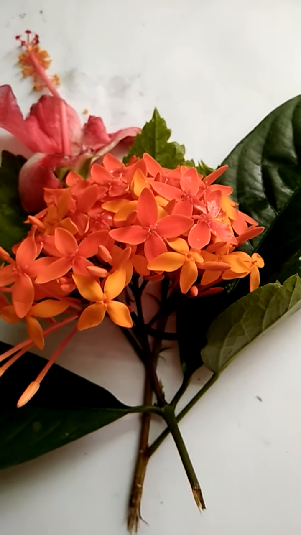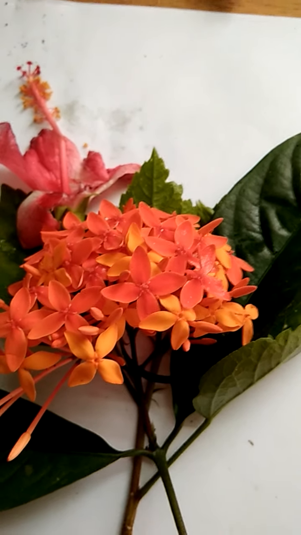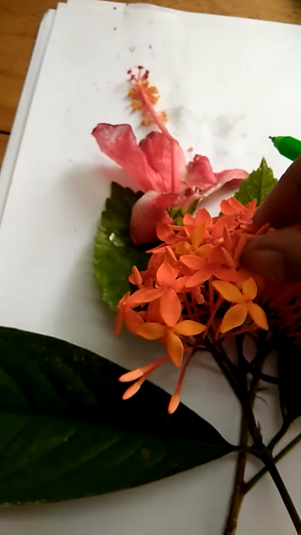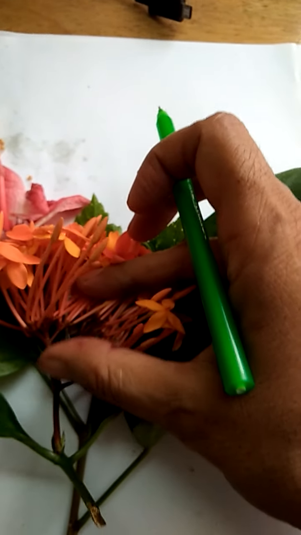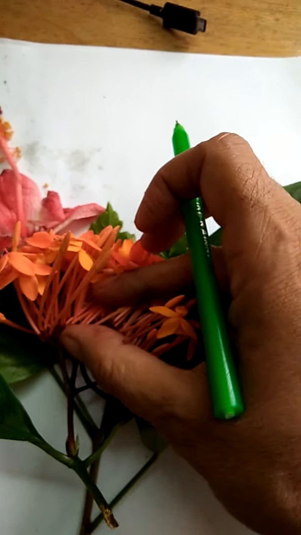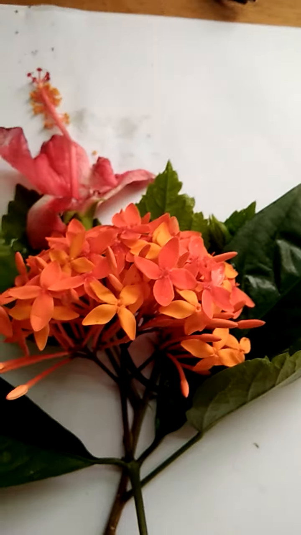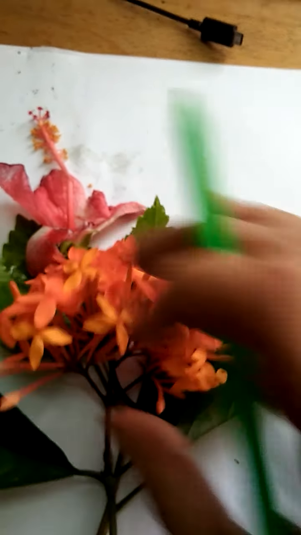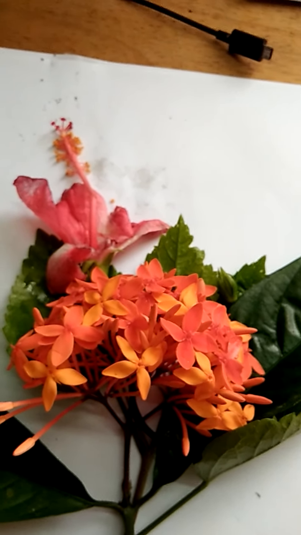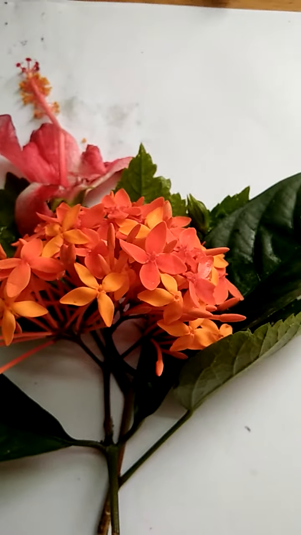Now what is the definition of inflorescence? The mode of arrangement of flowers on a spatial branch. So in the case of the Ixora plant, just see the spatial branch. This is known as the spatial branch. So the arrangement of the flowers on the spatial branch of a plant is known as inflorescence. And this one is known as the peduncle.